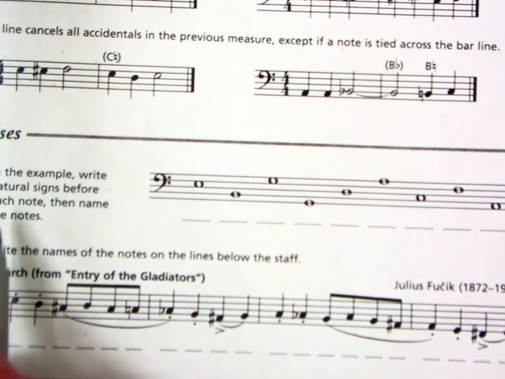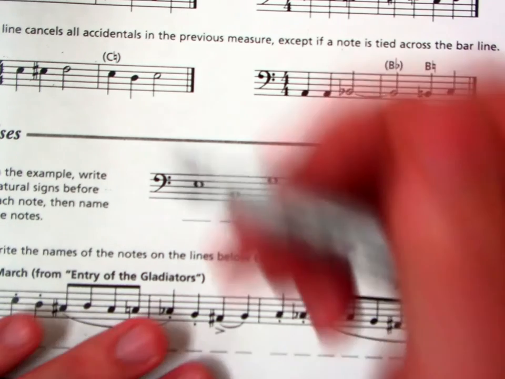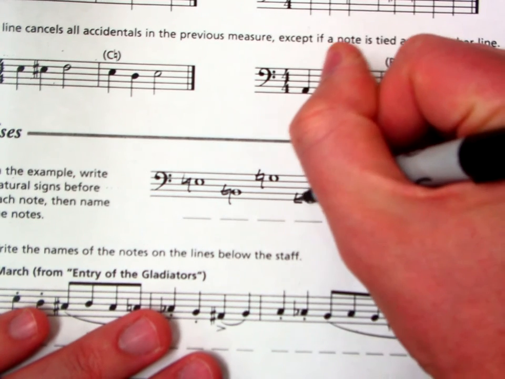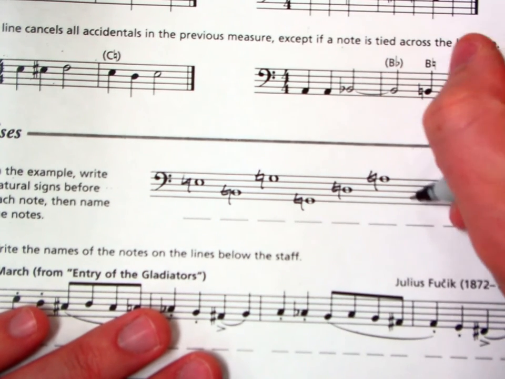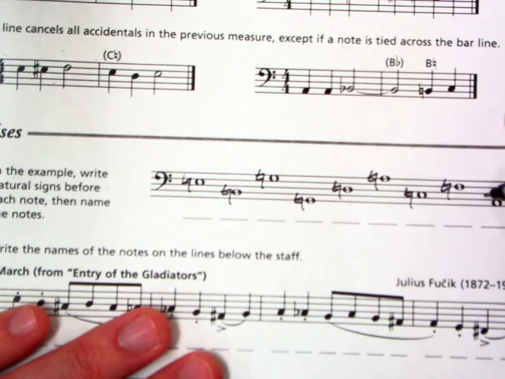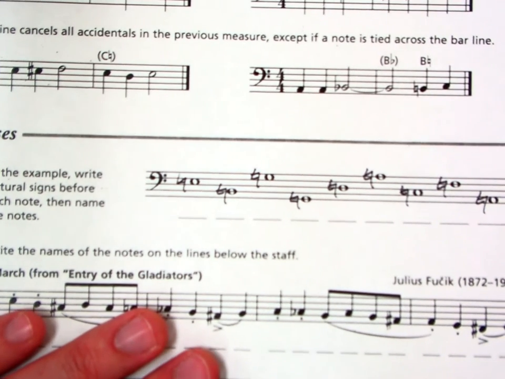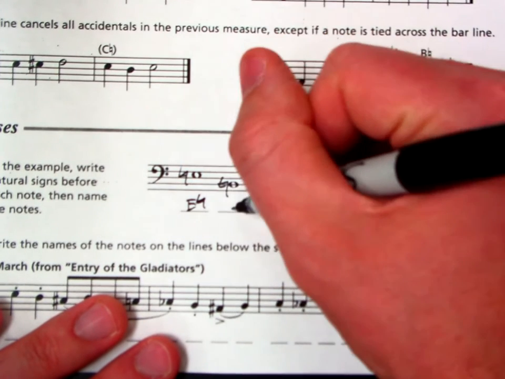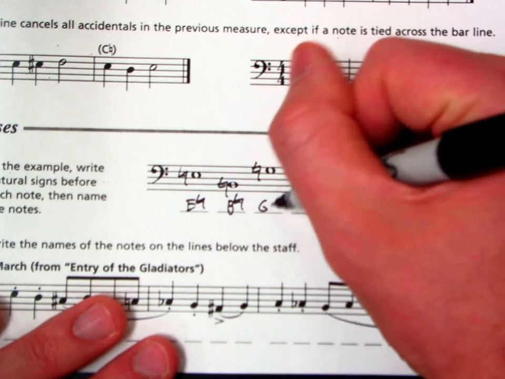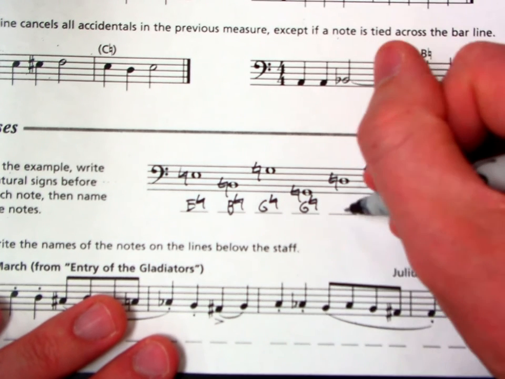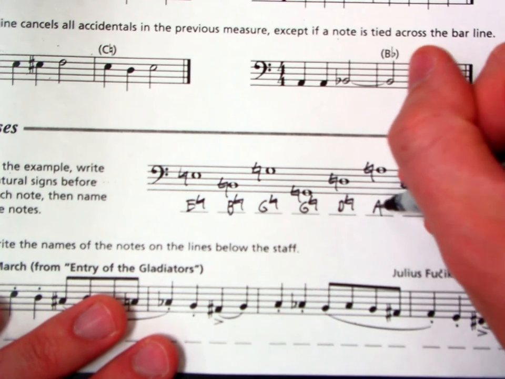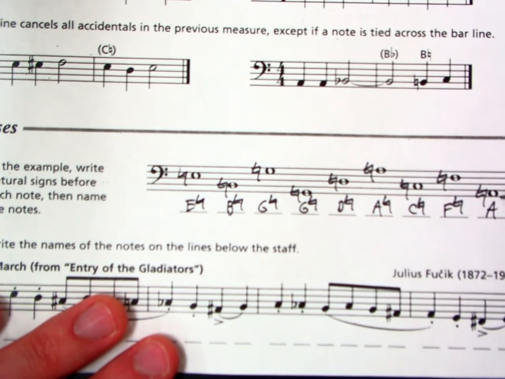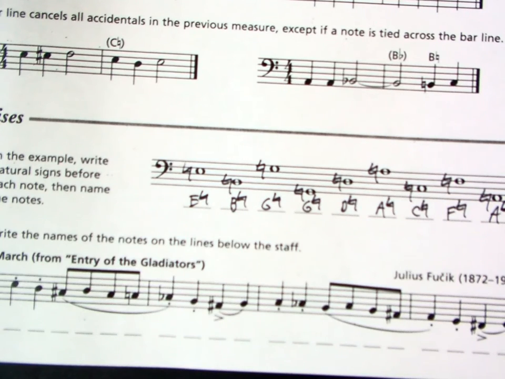And we're back. In the example, write natural signs before each note, then name the note. So we can do that. We've done it on the prior lessons too. Add a natural sign here. Okay, we're on natural now. Remember, it occurs before the note when you're writing on the staff. When we're writing them down, they occur after. So this is an E natural, a B natural, G natural, G natural, D natural, A natural, C natural, F natural, A natural. All right, easy enough.